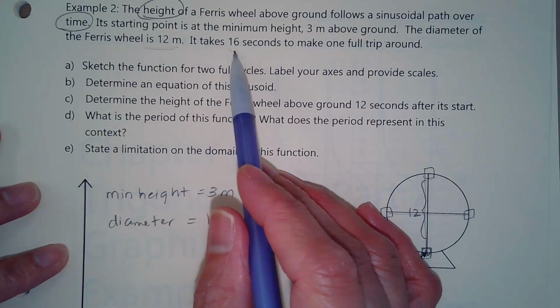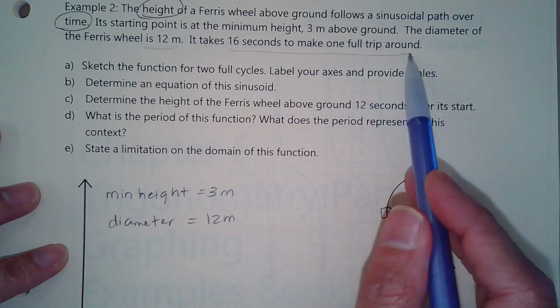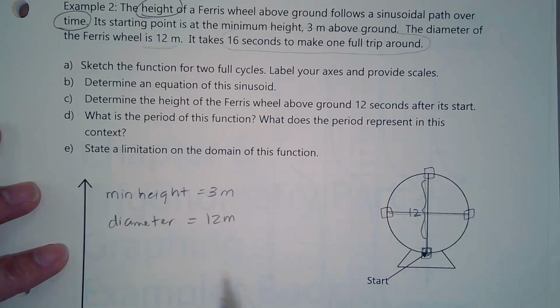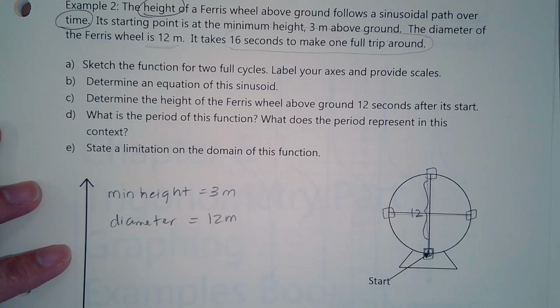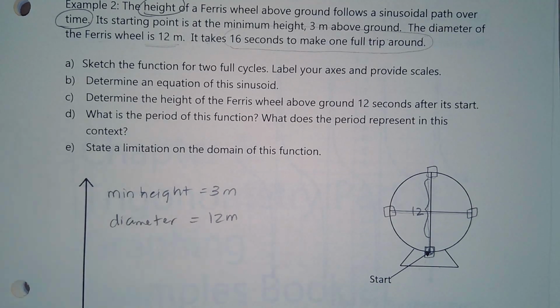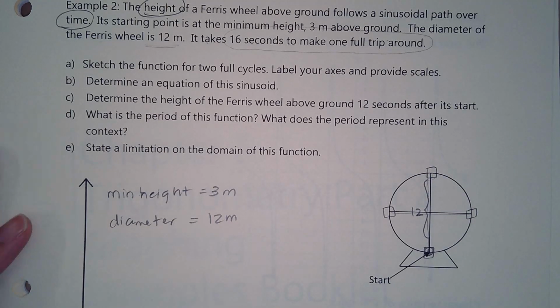It takes 16 seconds to make one full round trip around. What do you think that tells us? Yeah, from a minimum to the next minimum is going to be 16 seconds. And what do you call that? Period.